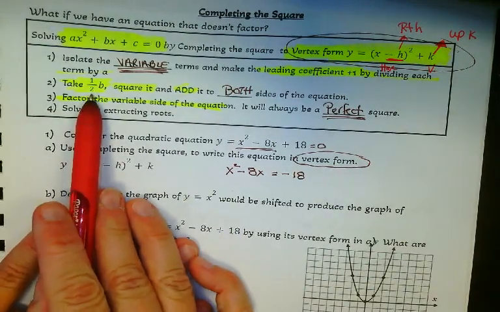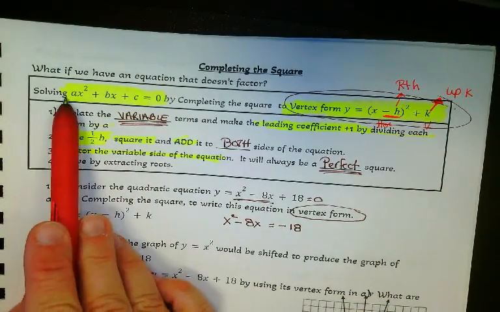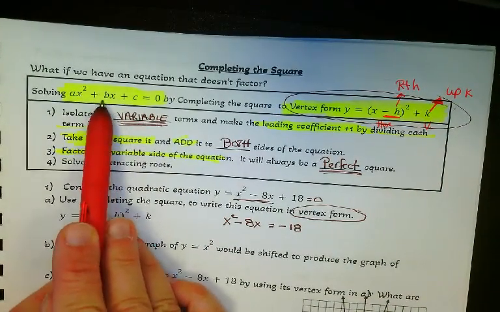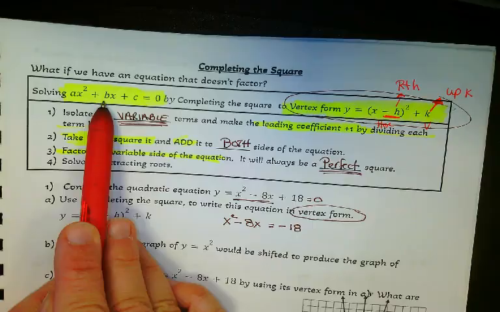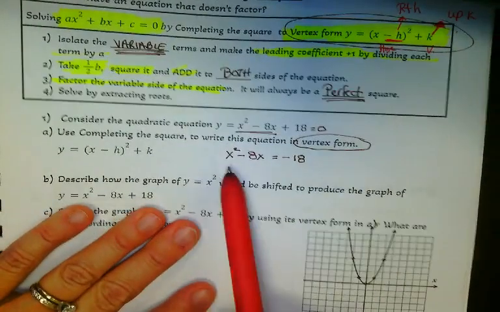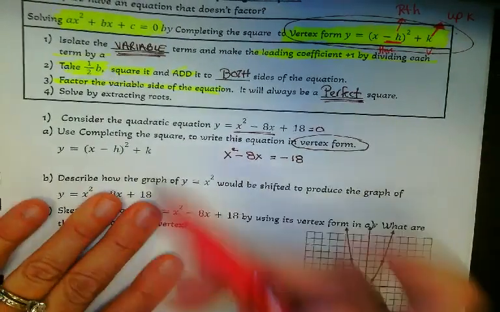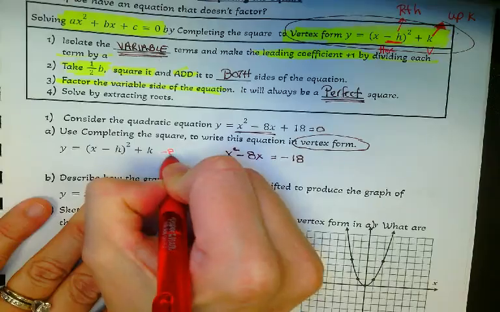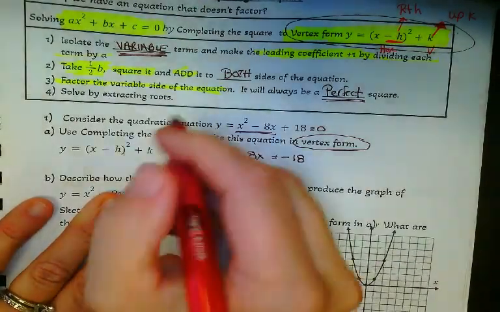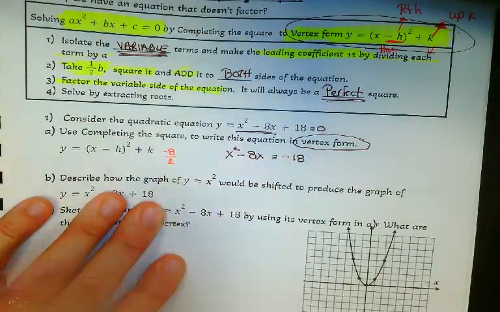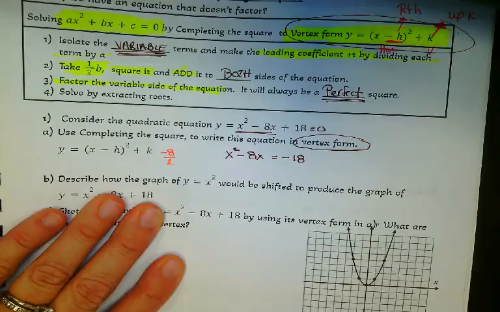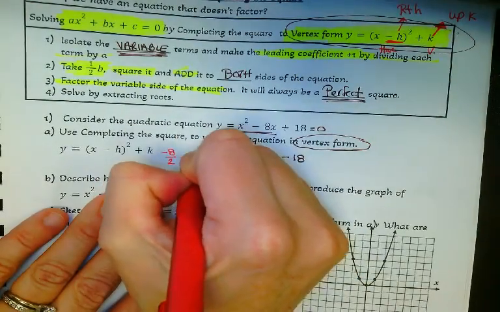You're going to take half the b value. So let me reiterate. A is with the x squared, b is with the x, c is by itself. So you're going to cut the b value in half. Which value is our b number? Negative 8. So off to the side, jot it down. We're going to take negative 8. To cut something in half just means divide it by 2. So negative 8 divided by 2 is negative 4. Okay, so we take half the b term.